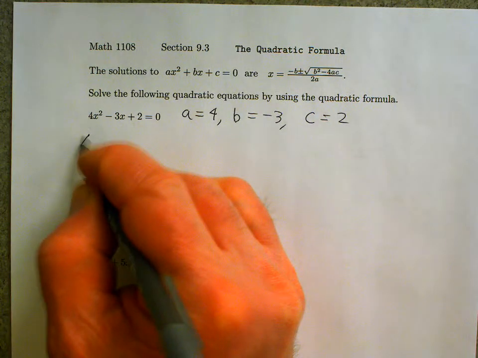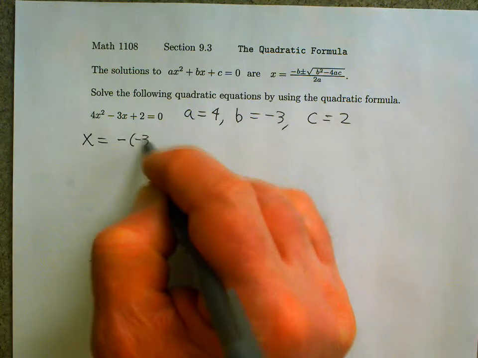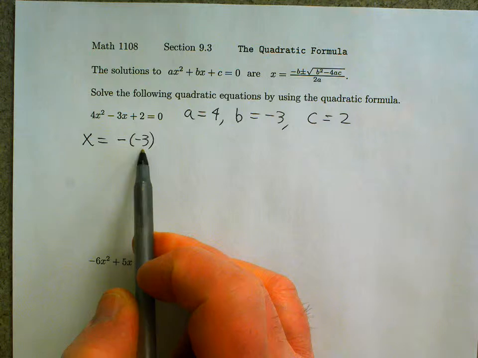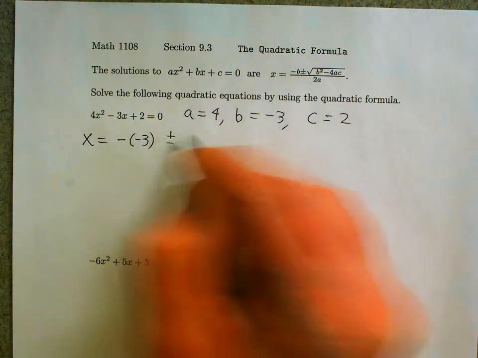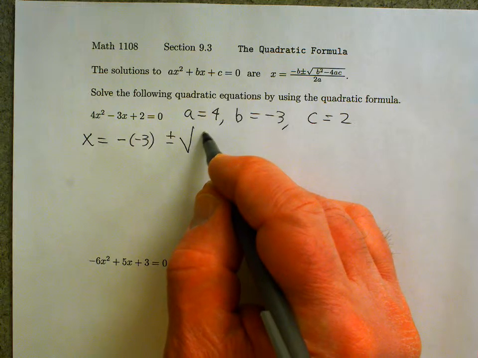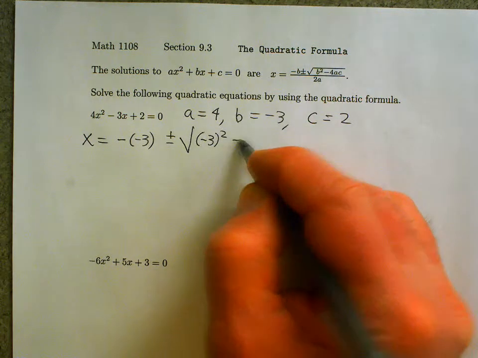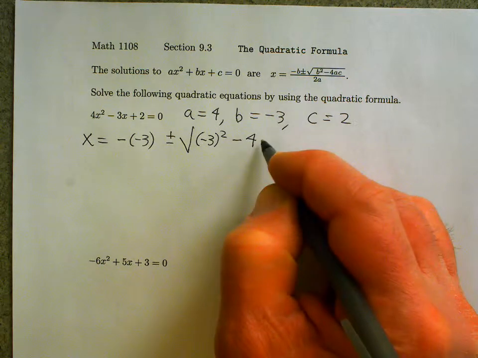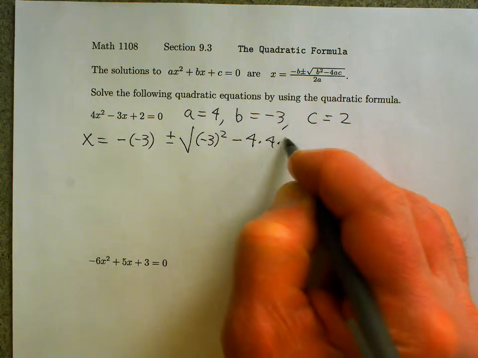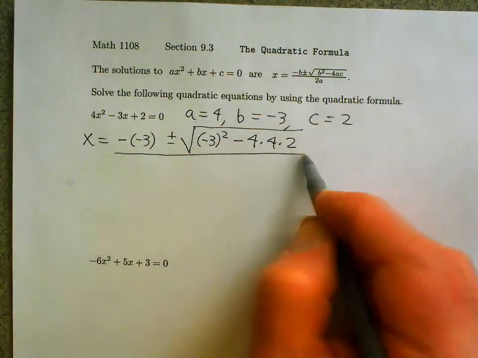Okay, so x equals the negative of negative 3. This is our negative b part, plus and minus the square root of the number negative 3 squared minus 4 times 4 times 2. And this is all divided by 2 times 4.